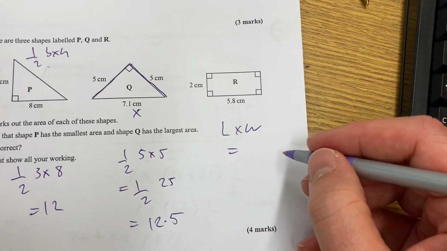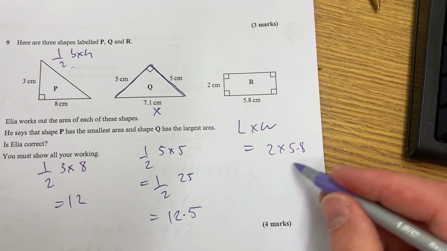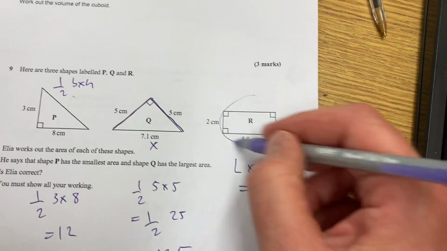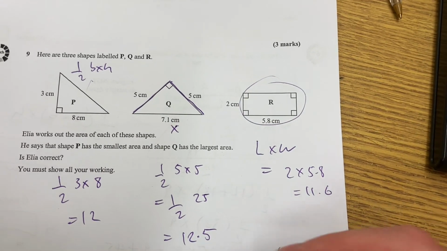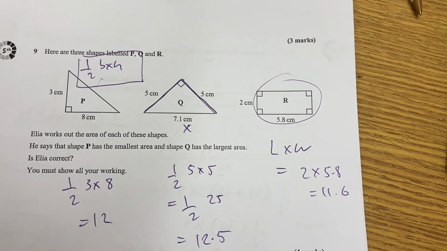Okay, and then this one would be, what's the length times a width? Or a height, base times a height, it's 2 times 5.8, which is 11.6. So that one actually is the smallest. But the key thing I'm trying to show in this video is just reusing that formula, half base times height.